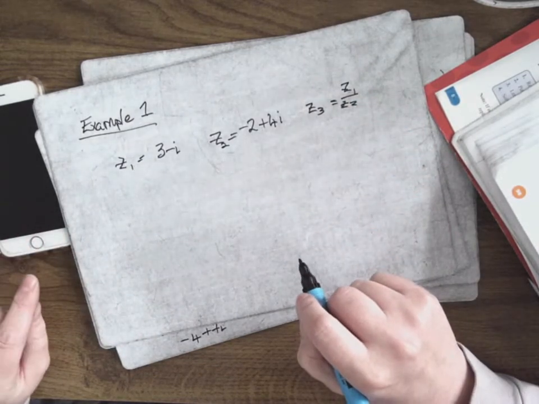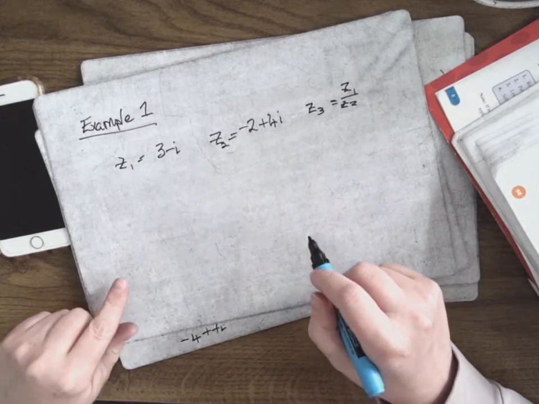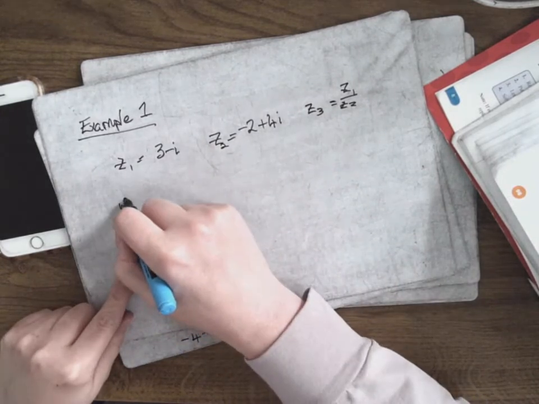Okay, and it says write Z3 in the form x plus yi.